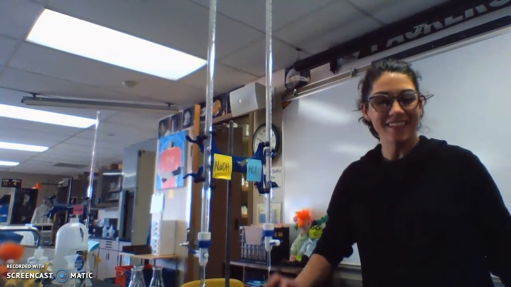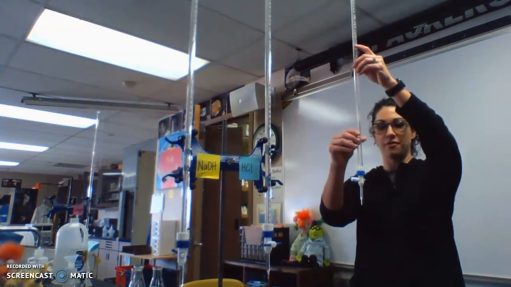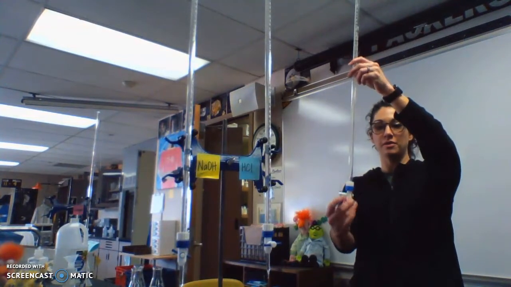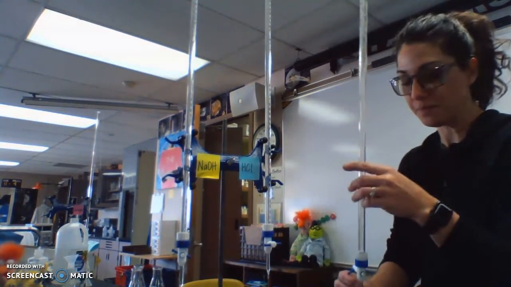Hello. This is the titration of vinegar lab. What we're doing in this lab is I have burettes here, and you may or may not remember from our first year, we looked at equipment. So this is a burette. It's this tall, skinny thing. They're stored in the back room.